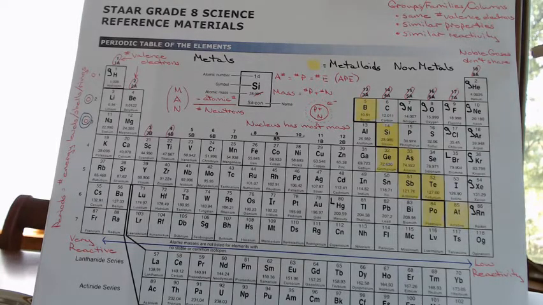And over here I've labeled that noble gases don't share. They have a filled valence electron shell. They have all 8 of their electrons in that shell filled. So they don't like to play with anybody. They're snobs.